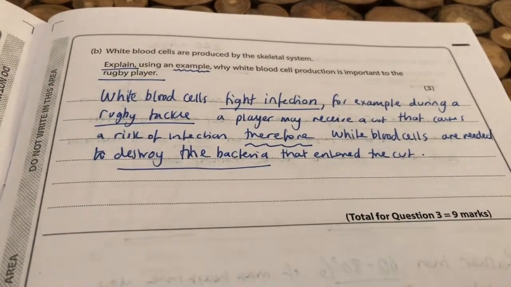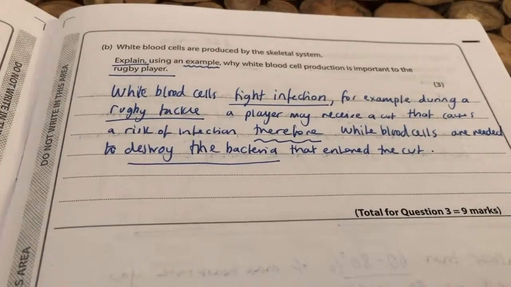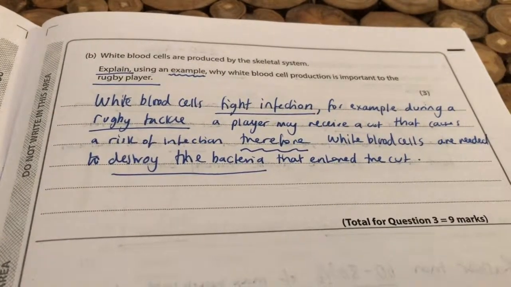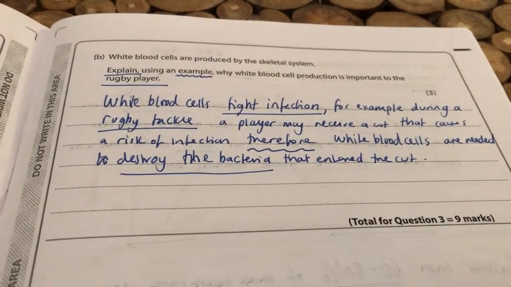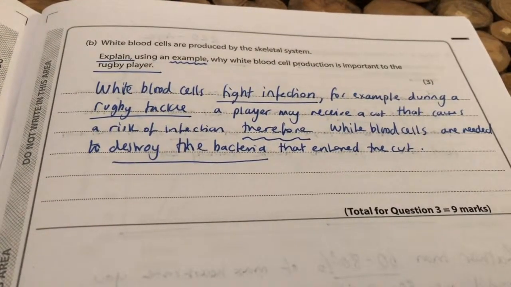A pretty straightforward question. Most people just didn't respond to it in the right way, and we've talked about this on both papers now. Explain must have a connective. You start with a simplistic point, you explain it, you use that example, and you state its purpose. That's what we've done in this question here.